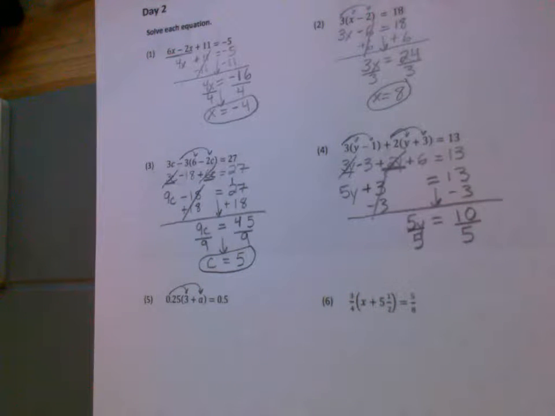Remember, you can use your calculator. I'll put my calculator right here on the screen. I don't know that it shows up on the video or not. But have your calculator up and you can multiply this 0.25 times 3, okay?